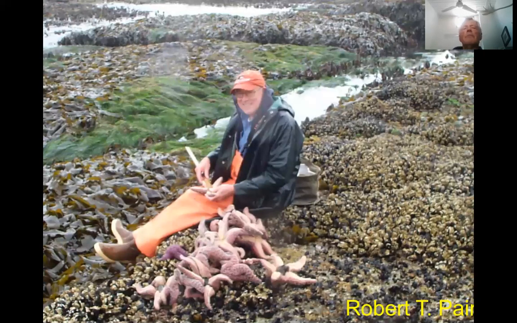One of the most important people in the development of this body of work historically was Robert Payne at the University of Washington. It's a picture I took of Bob out at Tatoosh Island quite a number of years ago, where he worked off the coast of Washington State.